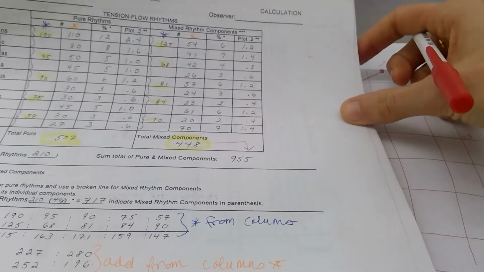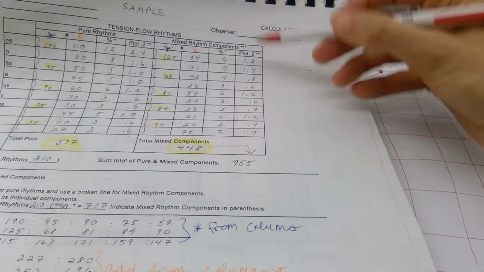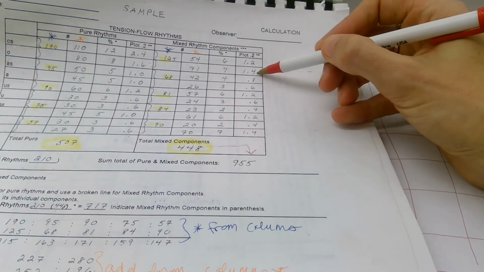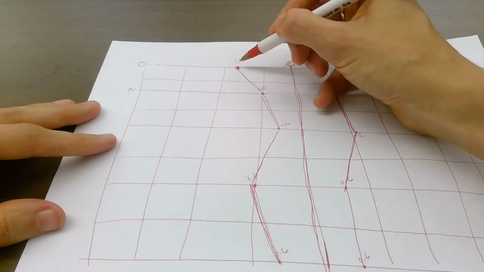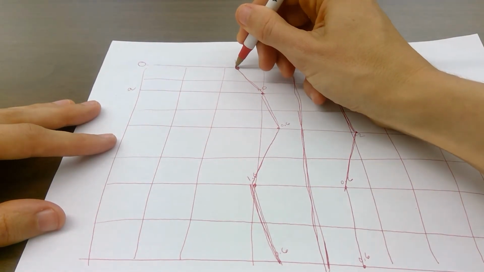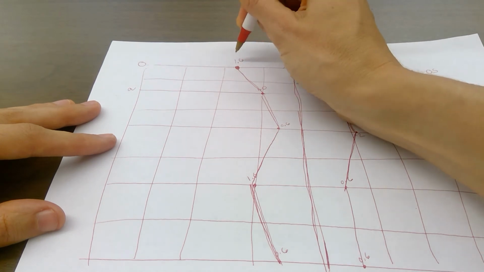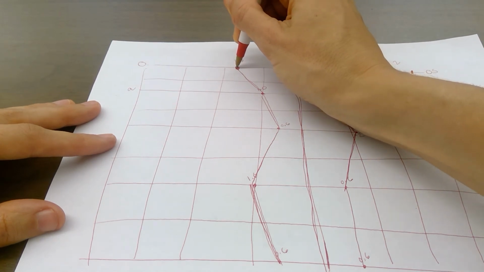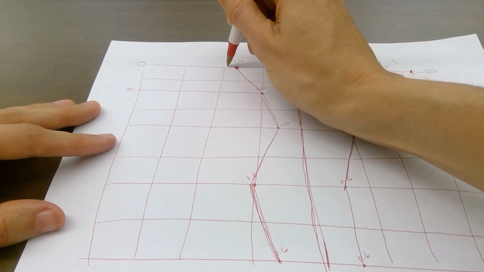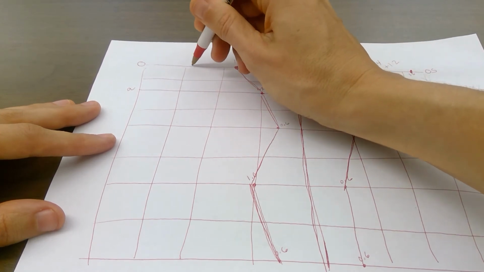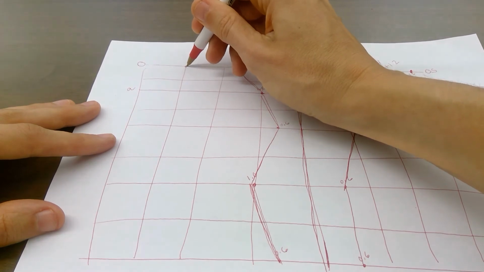In the sucking rhythm graph, we have 1.4 as our plot point. So we go to the sucking rhythm point and we go over 1.4 spaces.